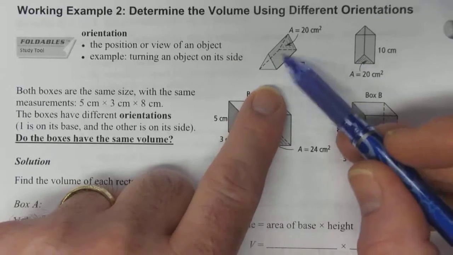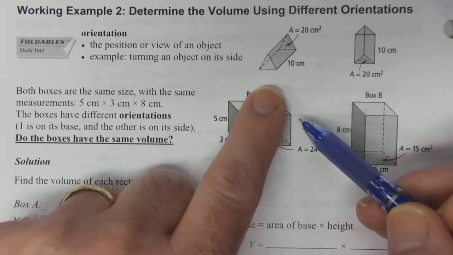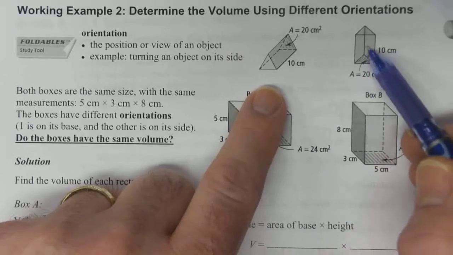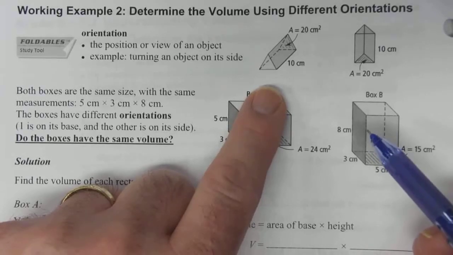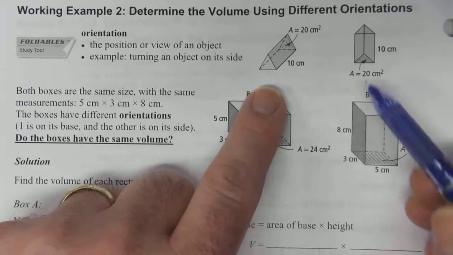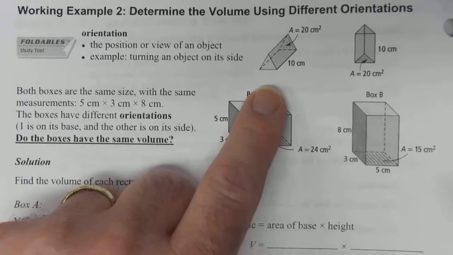This one is laying on its side, this one is laying on its base. So it's just being conscious of what the base is and what the height is. That's the different thing that we're adding in here.